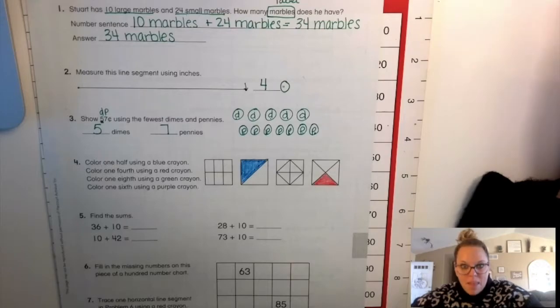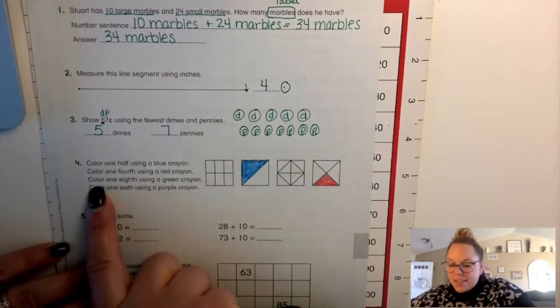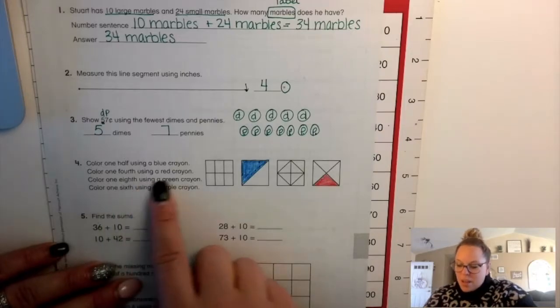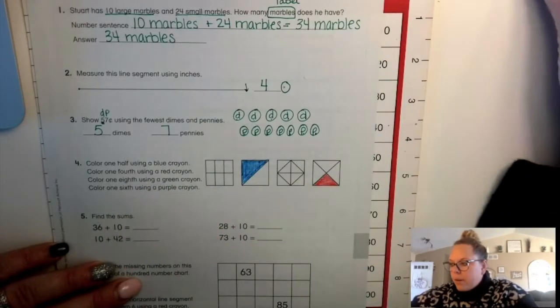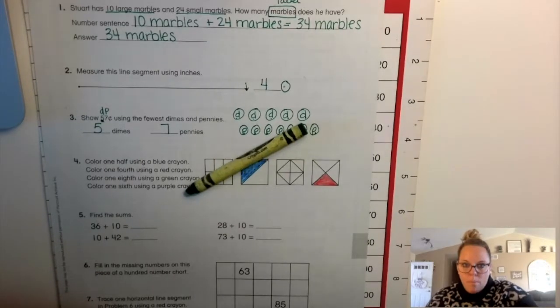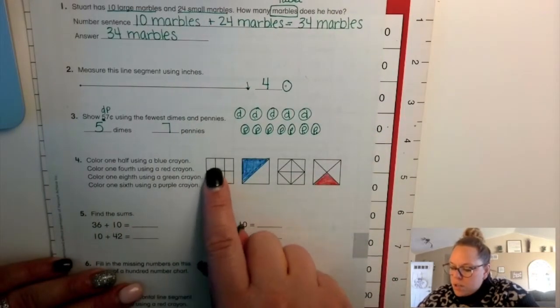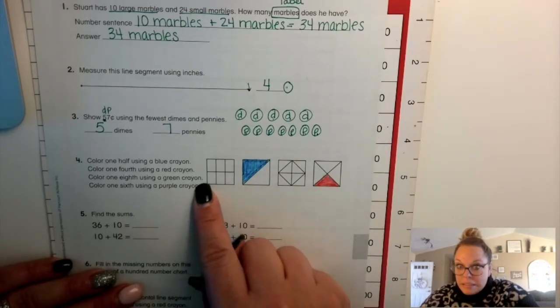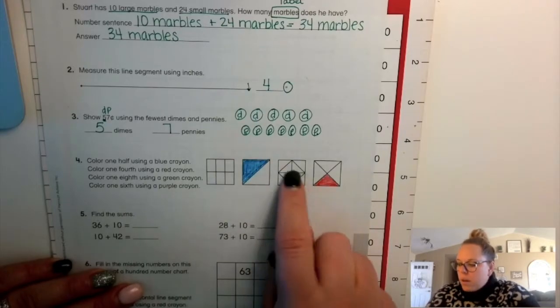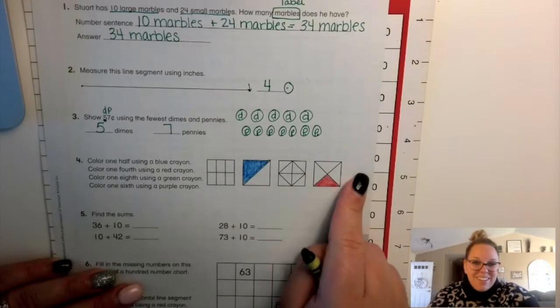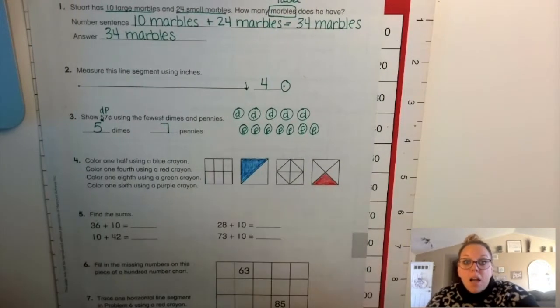Okay? Now, it says color 1/8 using a green crayon. All right, I'm going to grab out my green. And I have to color 1/8 using green. Okay, let's count. 1, 2, 3, 4, 5, 6. That's not 8s. Ooh, we already used that one. 1, 2, 3, 4, 5, 6, 7. That's 8s. We already used that one. This is the one. Color 1/8.